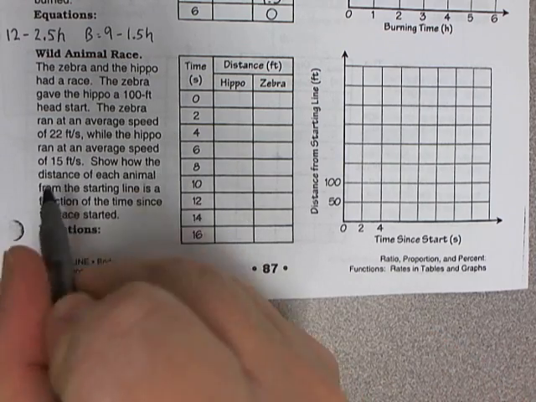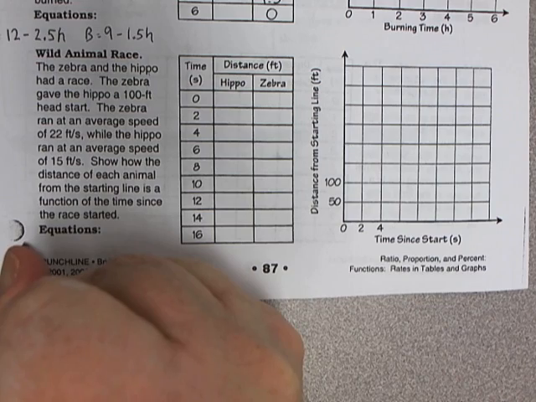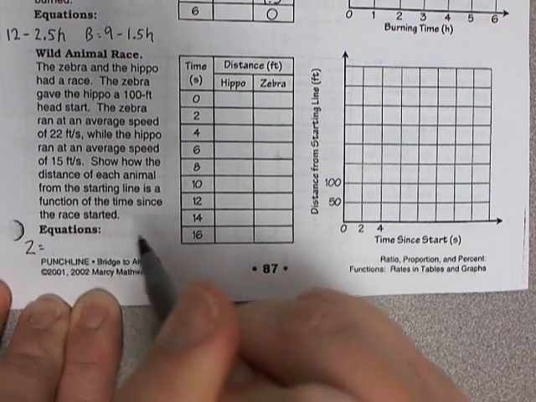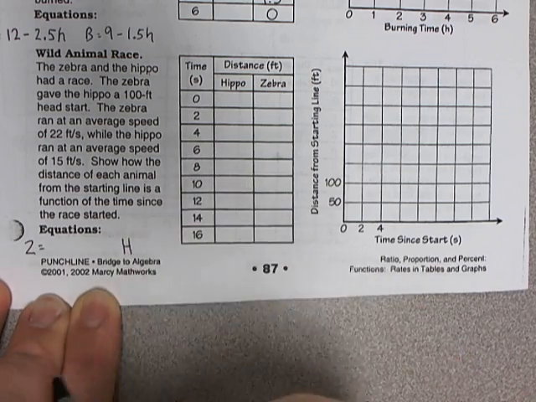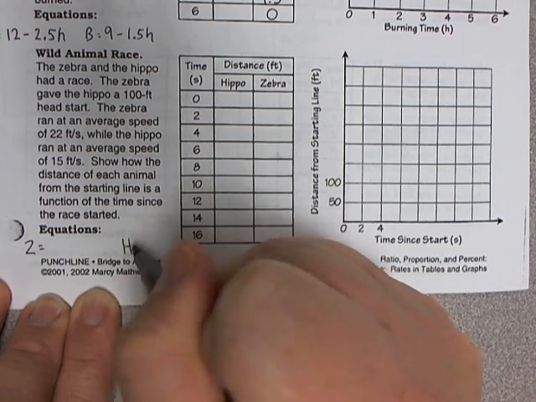So it's only logical to have an equation for the zebra start with Z, and the hippo will have an equation that starts with H. Go ahead and create your equations, and we'll check them in just a minute.